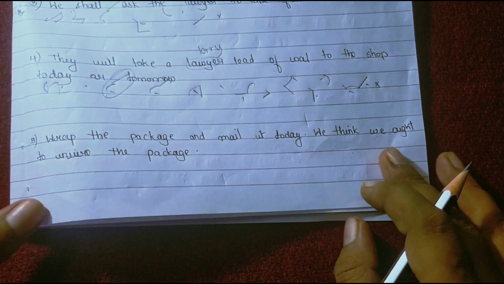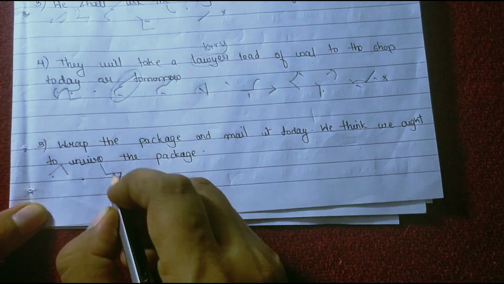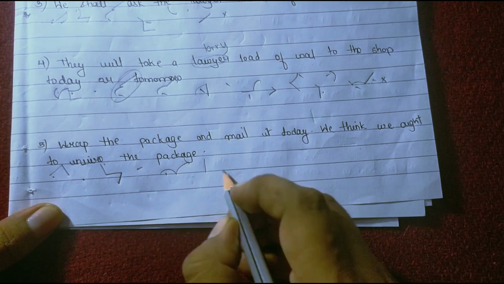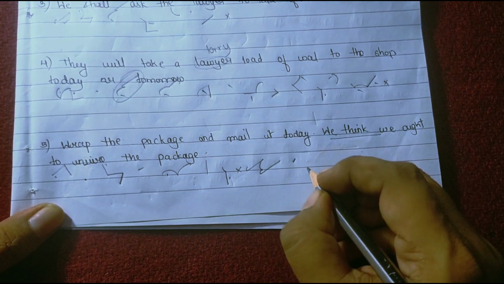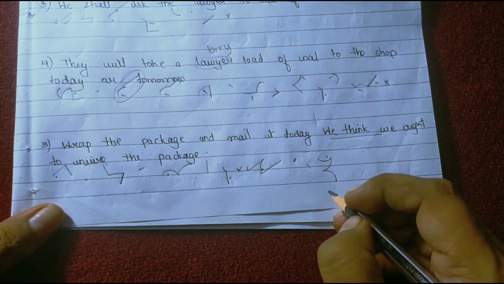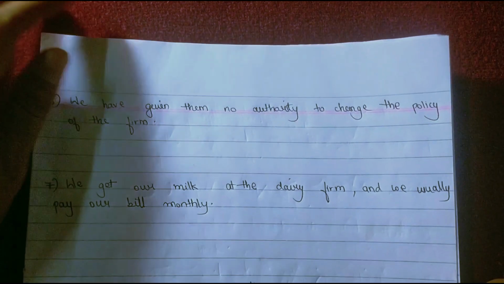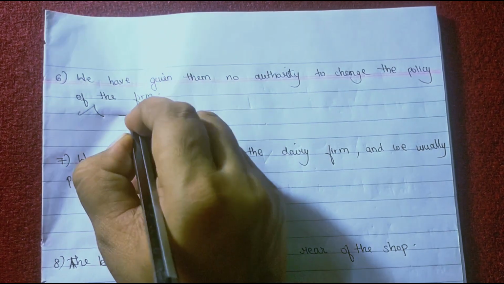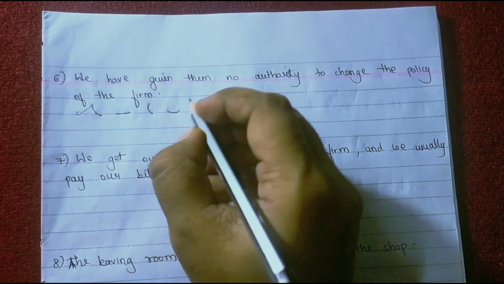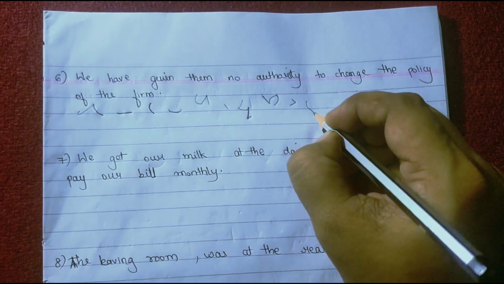Next sentence. Wrap the package and mail it today. We think we ought to insure the package. Next sentence. We have given them no authority to change the policy of the firm.